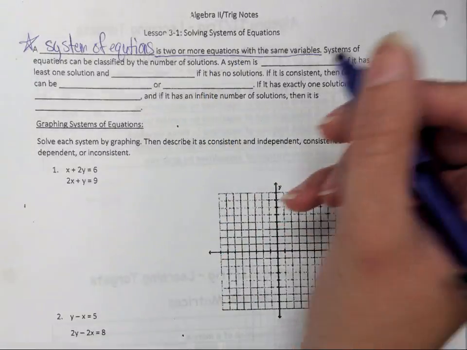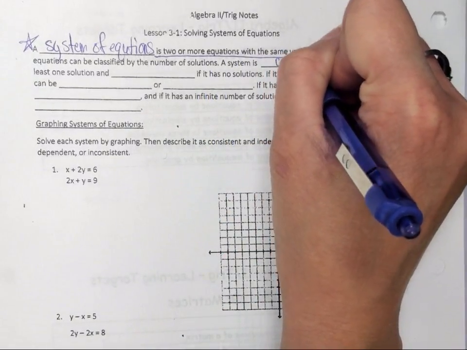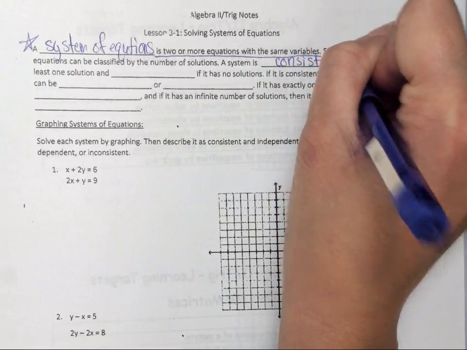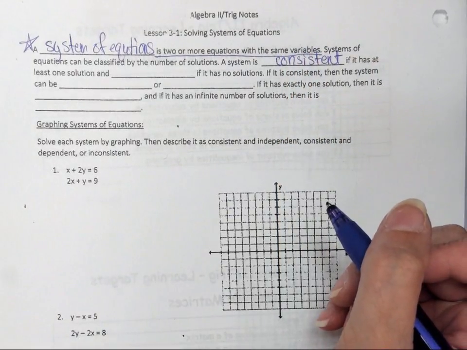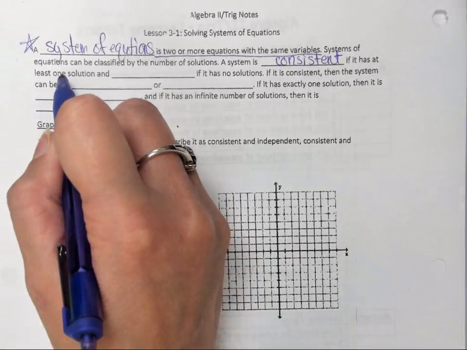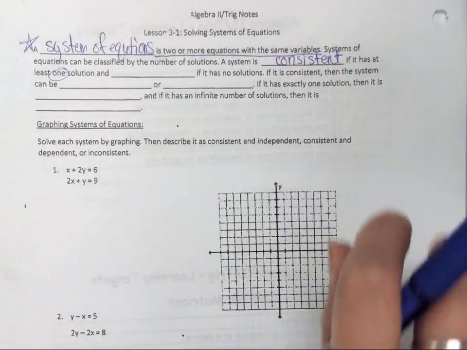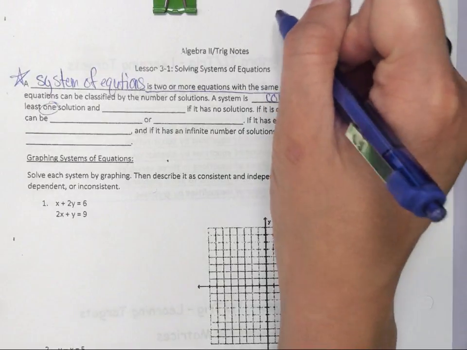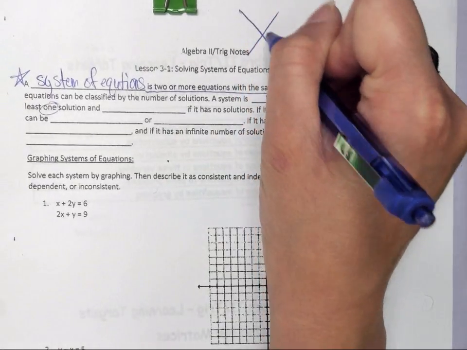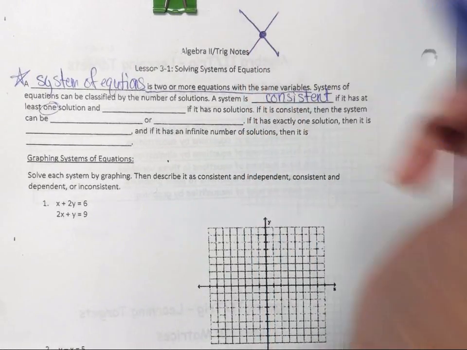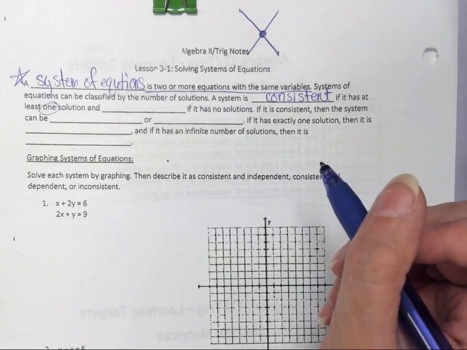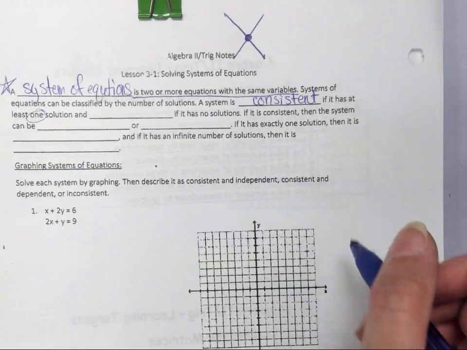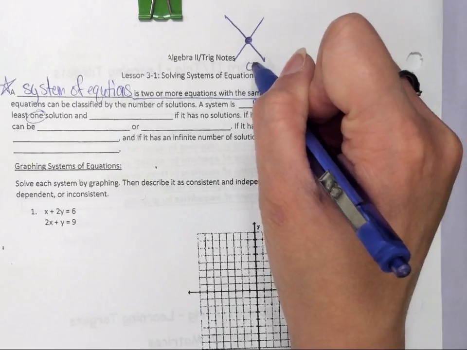The first one, a system is consistent if it has at least one solution. So what do I mean by one solution? You might want to write this down. If it's got one solution, that means that when you graph them, they cross at one point. That's why it's called one solution. So this one's called consistent.